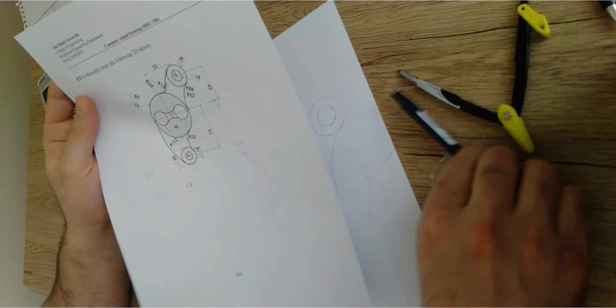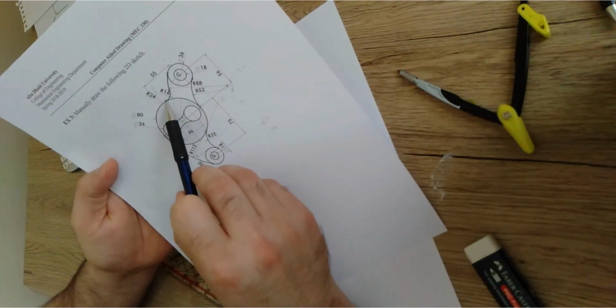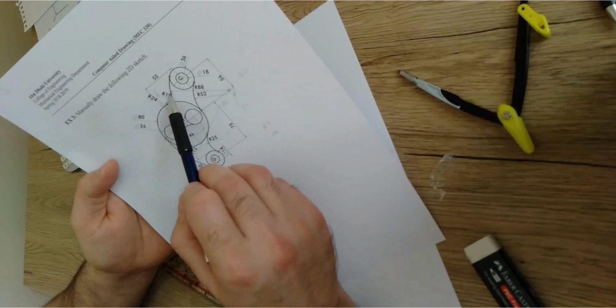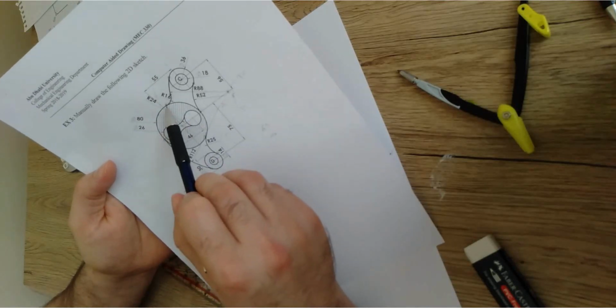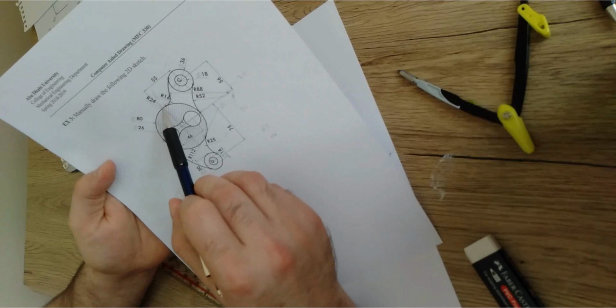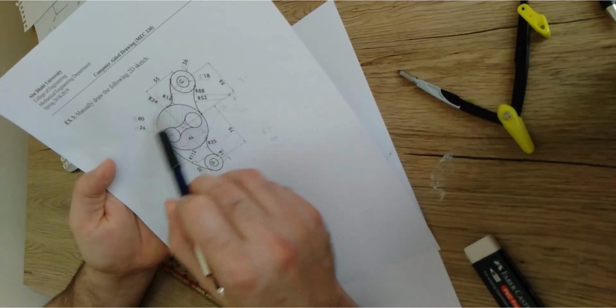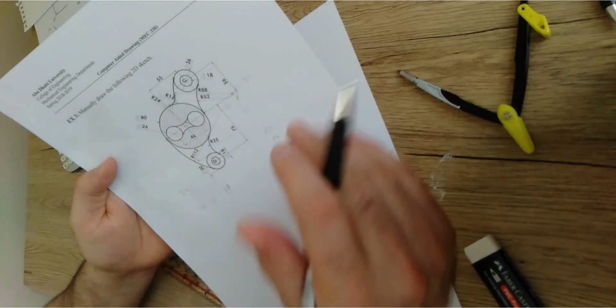Now we need another locus. This R16 is tangent to the big circle, so I'm going to use this tangent point here. If I ask you to move from the center of this R16 to the center of the big circle, are you going to go over the tangent point? Yes. So we have to sum the radius. So we're going to have 16 plus the radius of the big circle, which is 40. This gives us in total 56 millimeter.